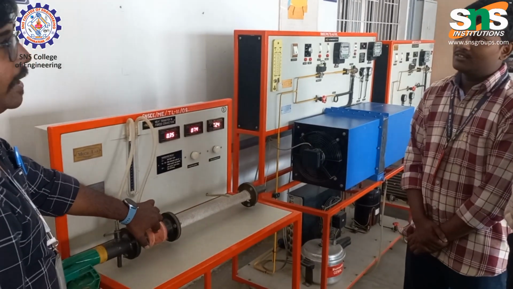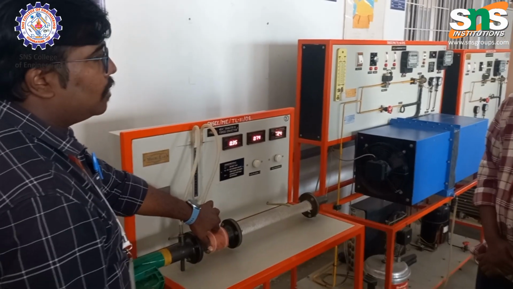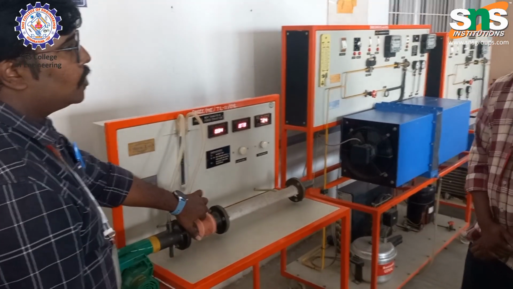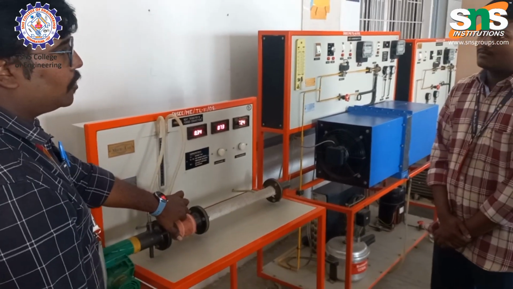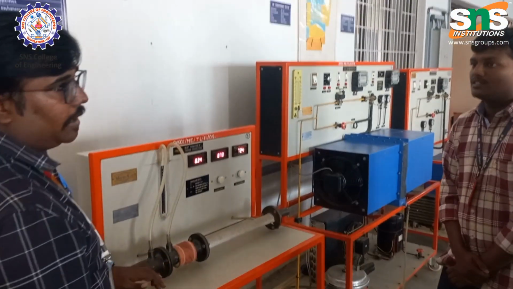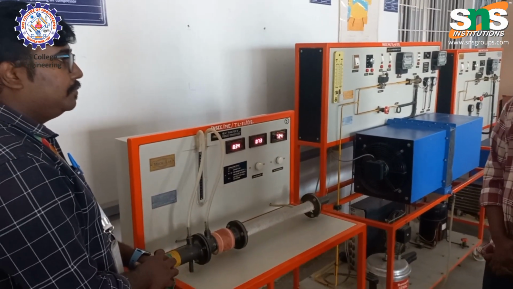It is a kind of ability, the ability of the fluid: how much heat you can transfer from the source. Like in conduction, convection also has the material. The fluid also has an ability, that is in terms of the heat transfer coefficient.